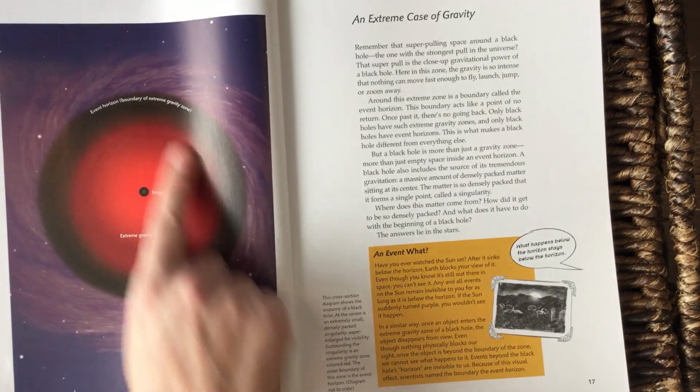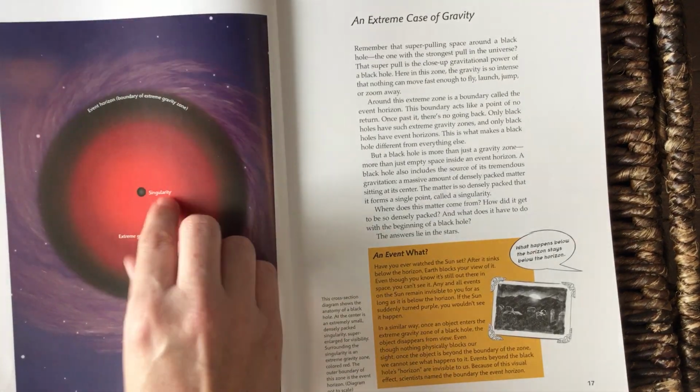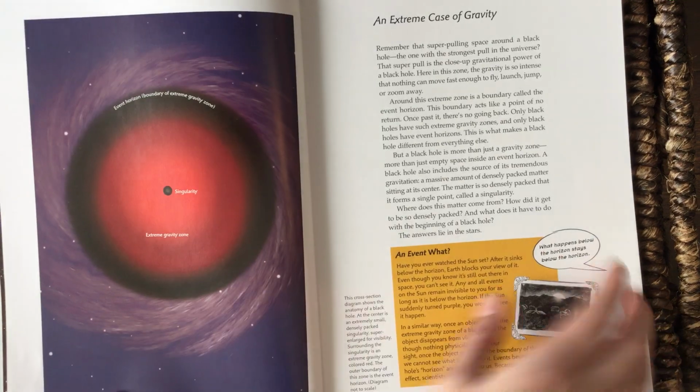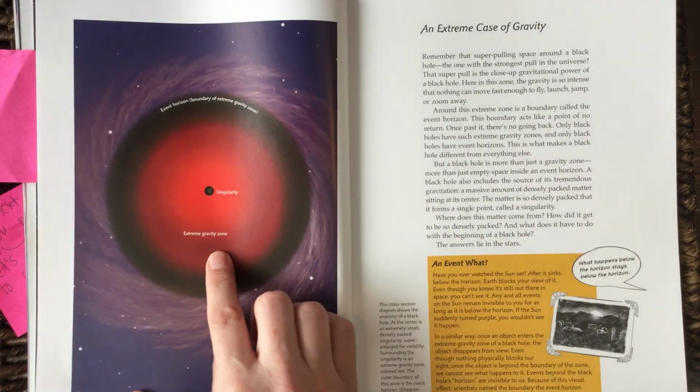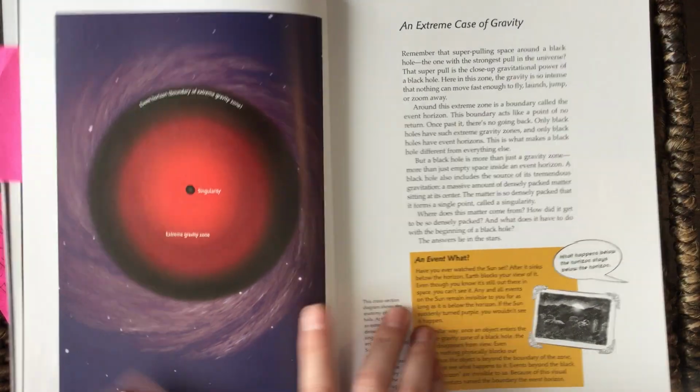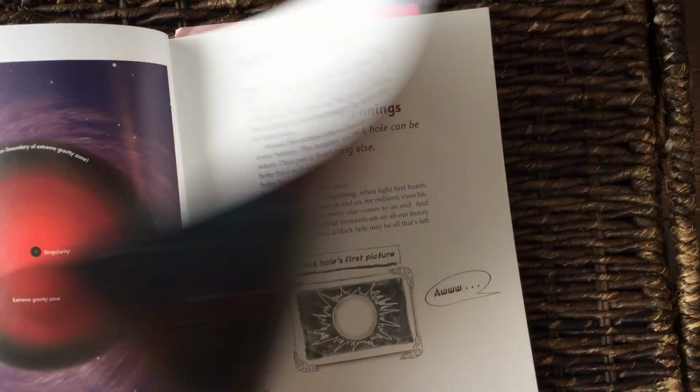Okay, so here we've got a diagram with labels. I love this. So add diagram with labels, so it tells us exactly what each part is. So let's go ahead and read this page.